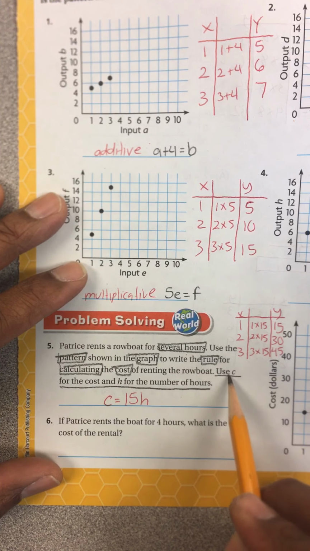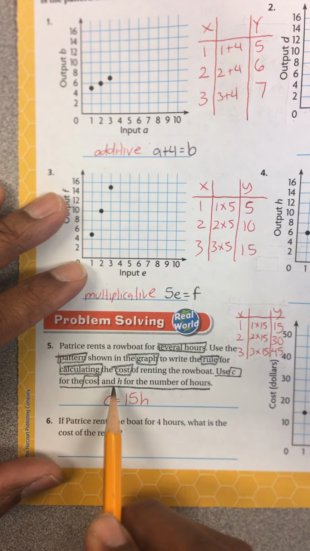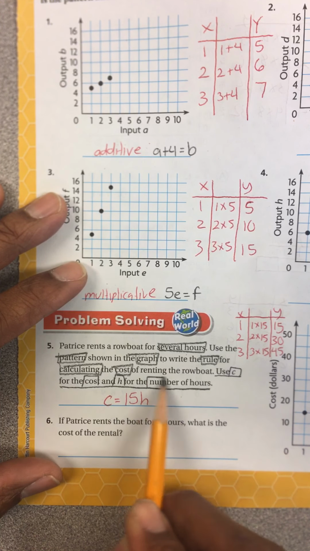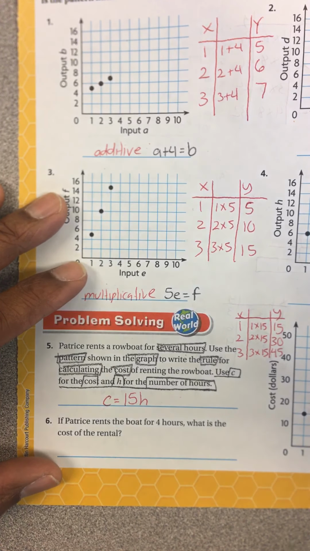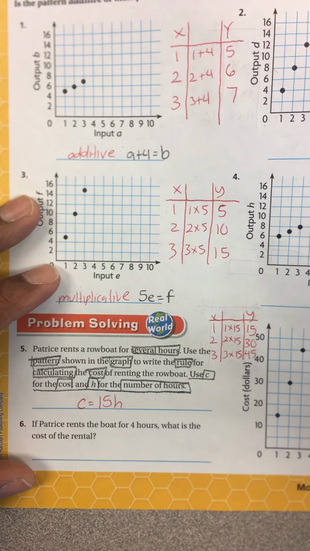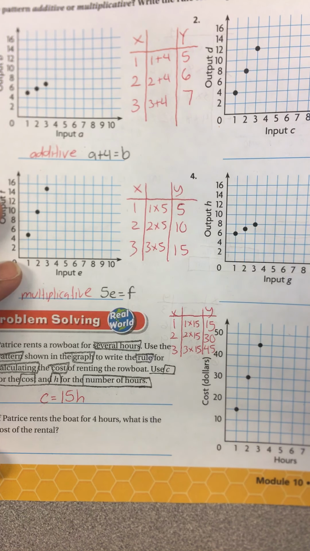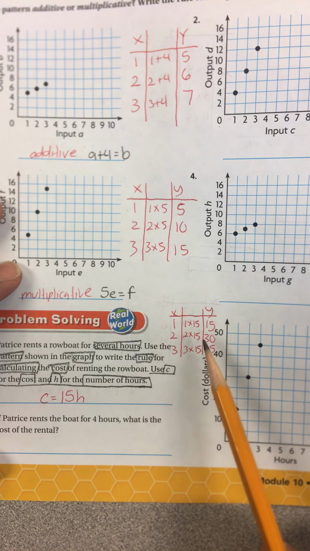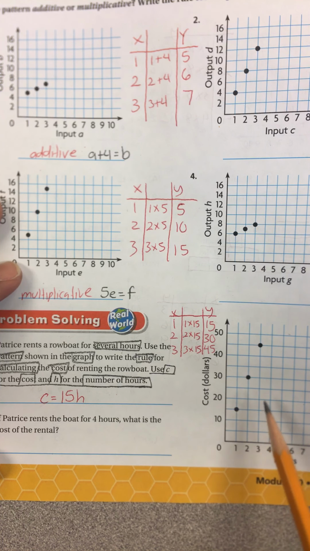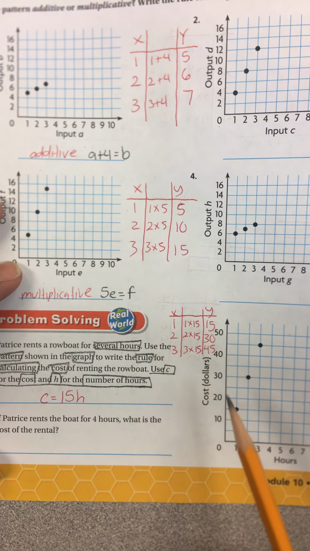All right, so we have to use C for the cost, H for the number of hours. So they gave us a chart, so let's zoom out just a little bit if possible. Oh, that's okay, we can still see it. Okay, so my first ordered pair is over 1, up 15. Over 2, up 30. Over 3, up 45.